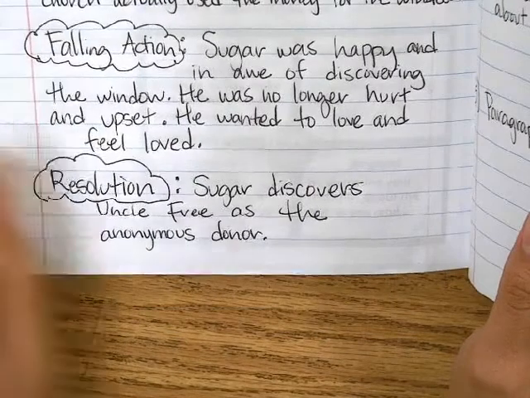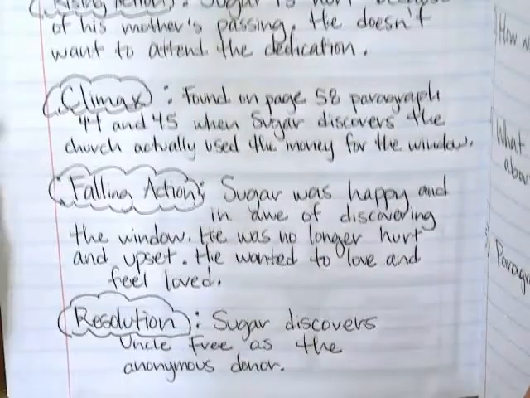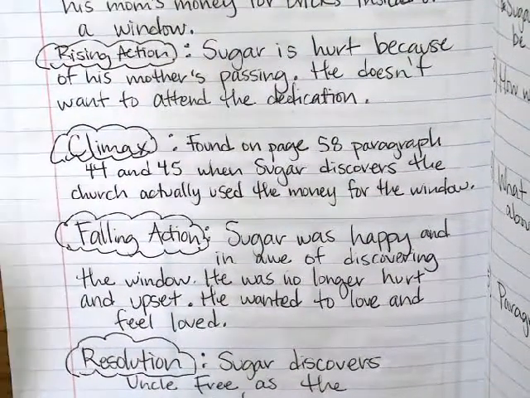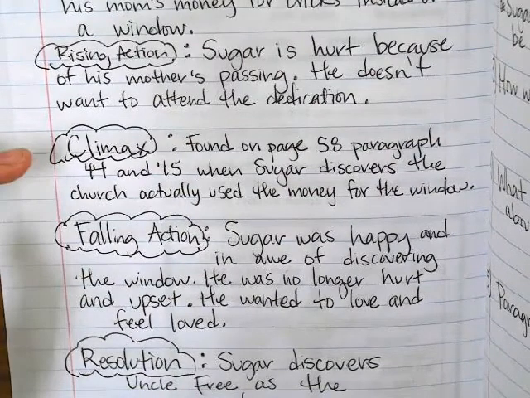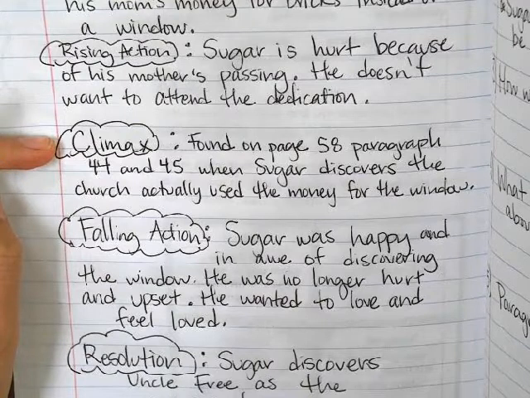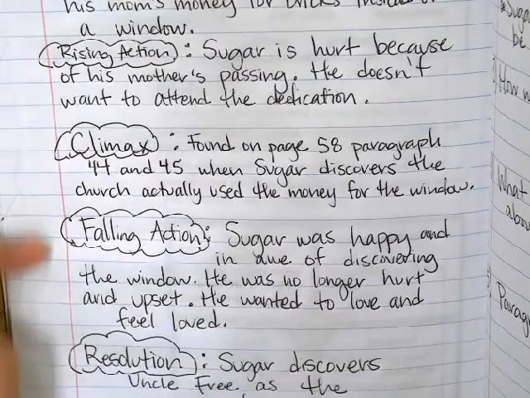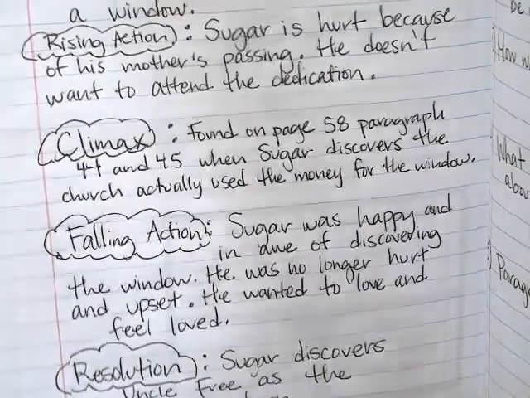And the resolution? Sugar discovers Uncle Free as the anonymous donor, because back at the climax, we found out that there was an anonymous donor that helped reveal the window at the church. But that information did not become available to us until the resolution or the ending point of the story.